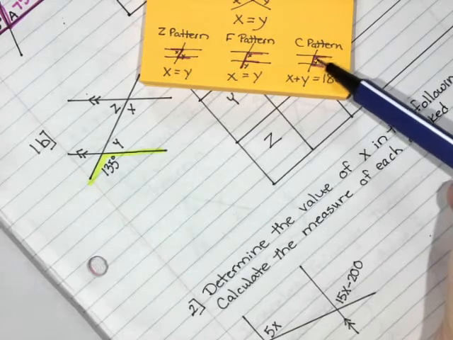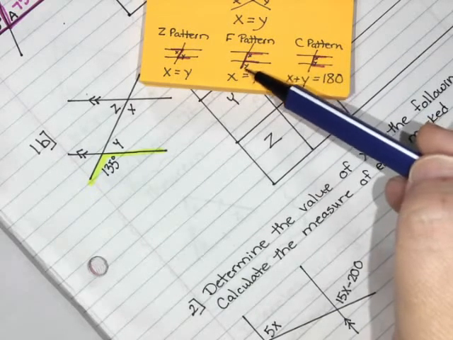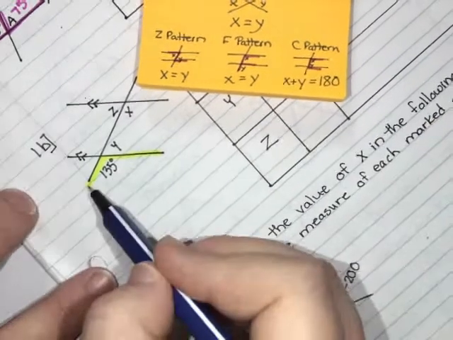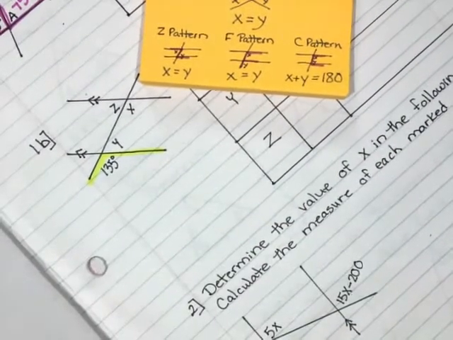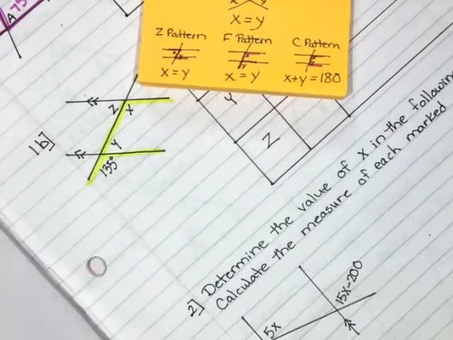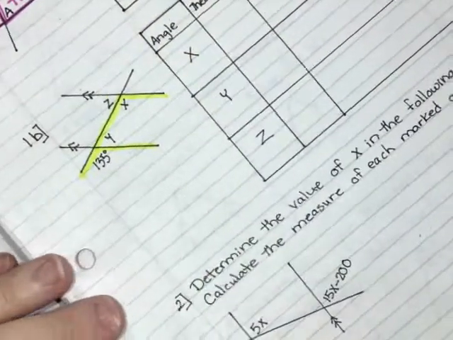Same thing with C pattern, they're also inside the parallel lines, but F pattern has one on the outside and one on the inside. So that means 135 degrees and this angle here, X, should make F pattern, which means that X should be 135 degrees.